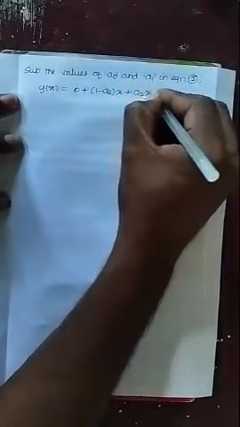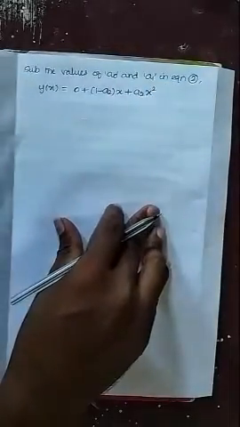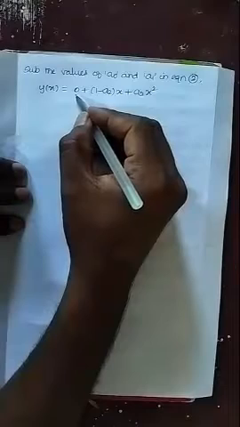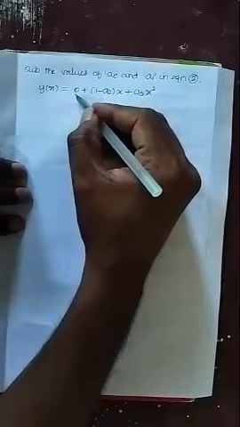Now we can substitute the values of a naught and a1 in equation 2. Y of x will be a naught, which is 0, plus a1, which is 1 minus a2, into x plus a2x square. The assumed general trial function is a naught plus a1x plus a2x square. We have substituted the value of a naught as 0 and a1 as 1 minus a2.